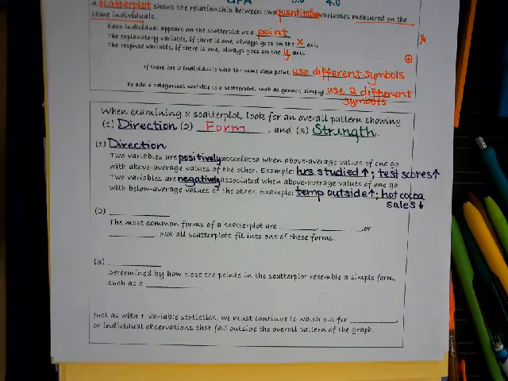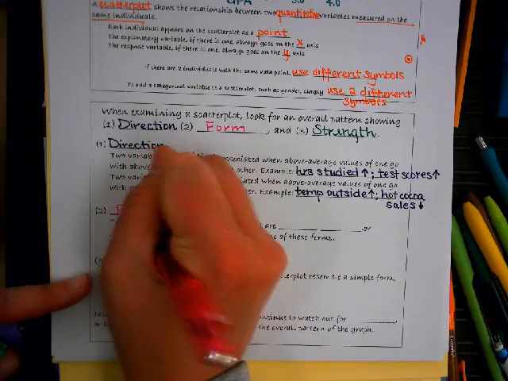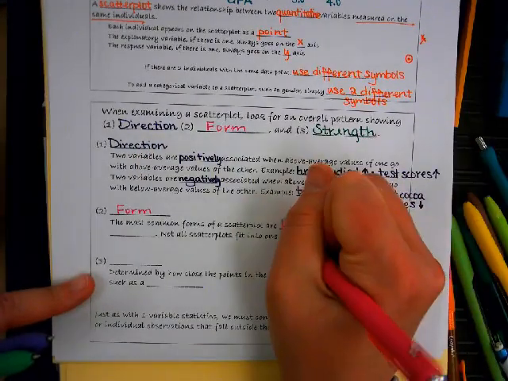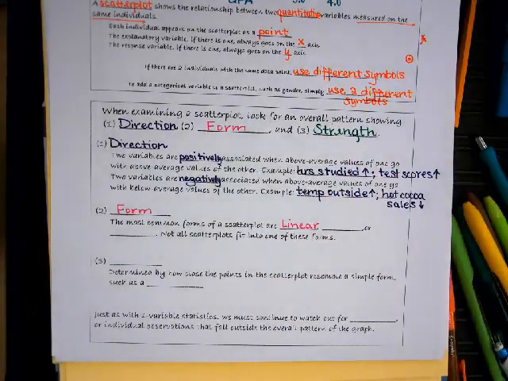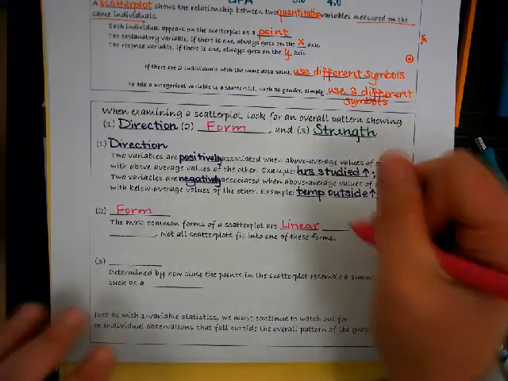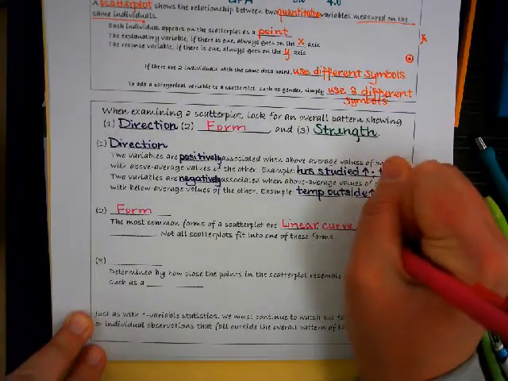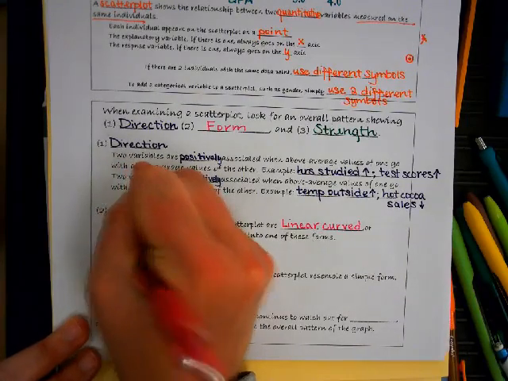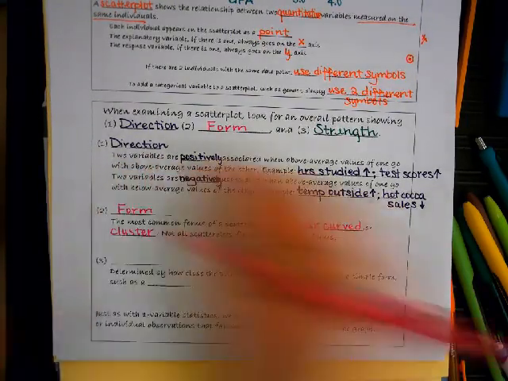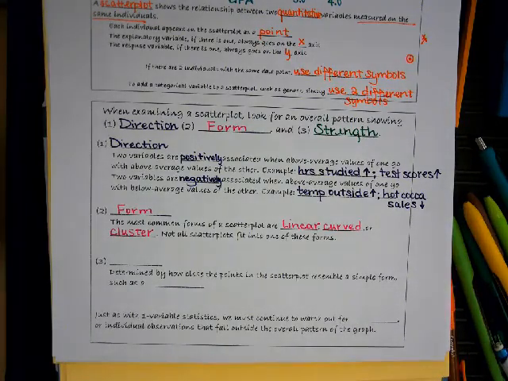So then form, there are three common forms when it comes to scatter plots. The first one is linear, which is going to be the focus of this unit. Then there's curved, which we will focus more on next unit. And then the last one is cluster, which I'll throw examples at you that are clustered, but we're not going to really focus on cluster ones. And then, of course, there's the exception where it's not any of those forms.